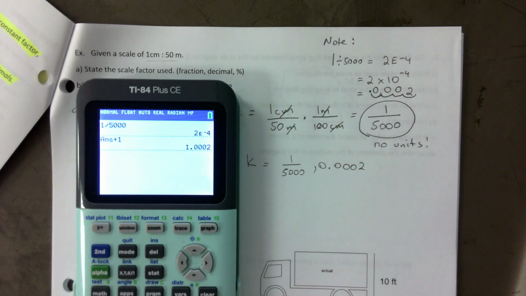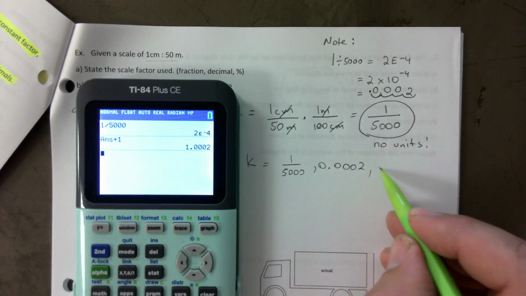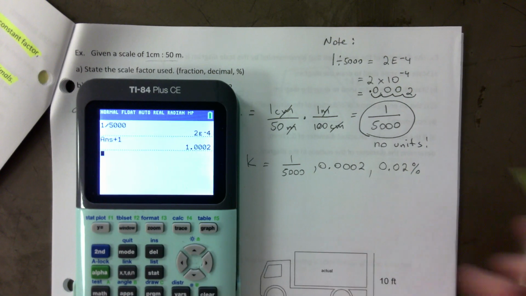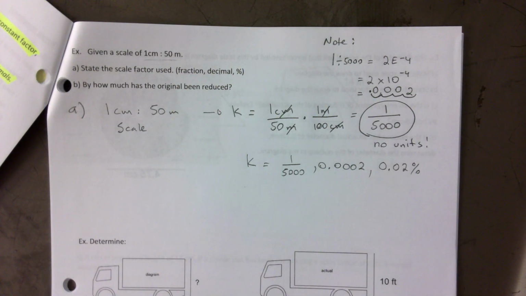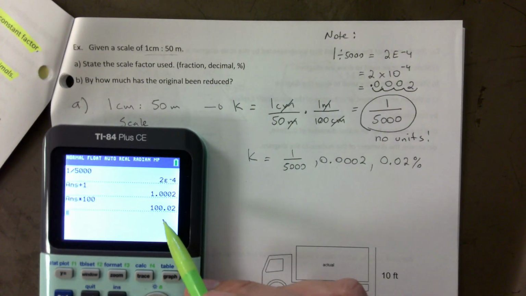That is the decimal here, and if you multiply that by 100, the decimal goes over 2 spots, right? So this would be 0.02%. Doesn't happen very often, but it does. If I multiply that by 100, then you have a problem with the 1, right?